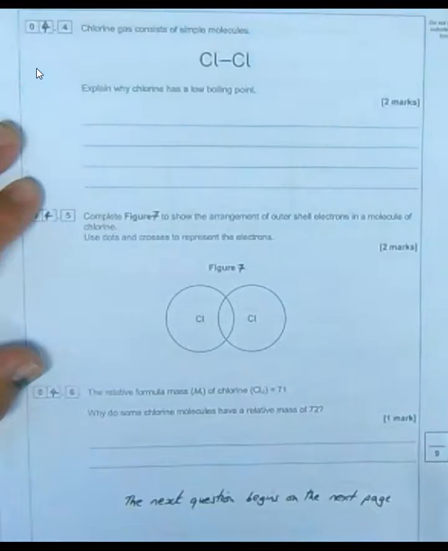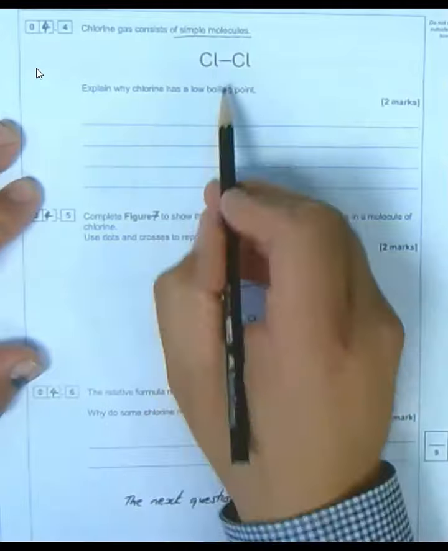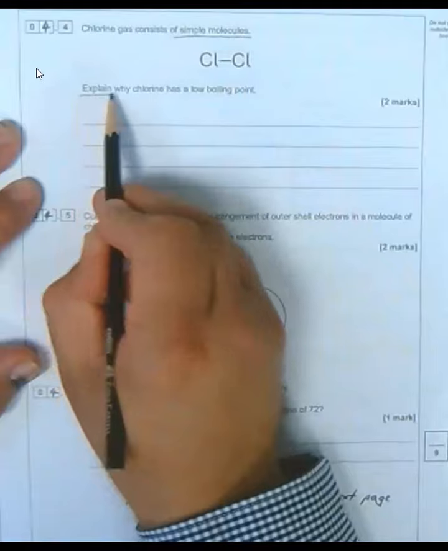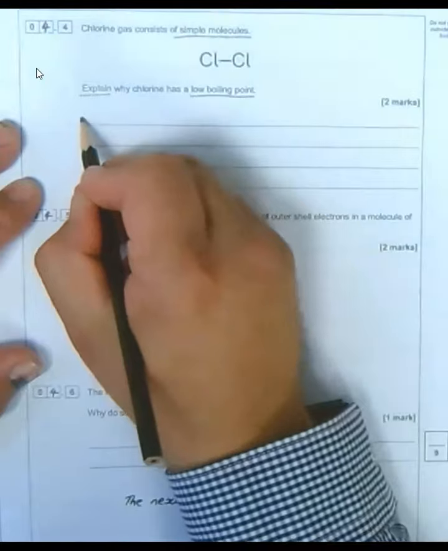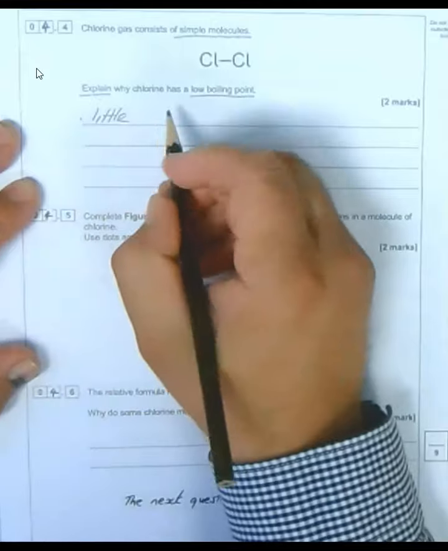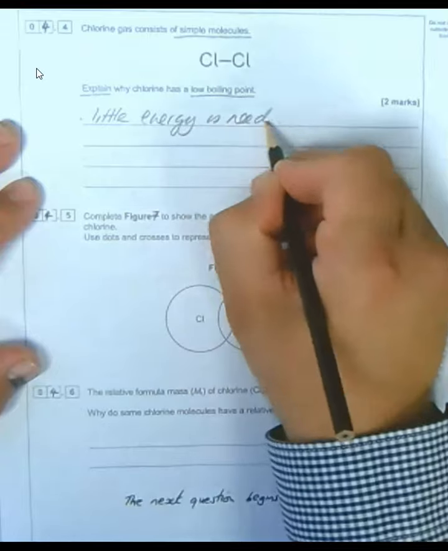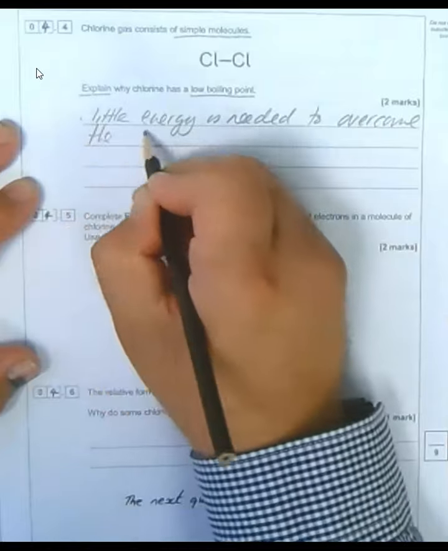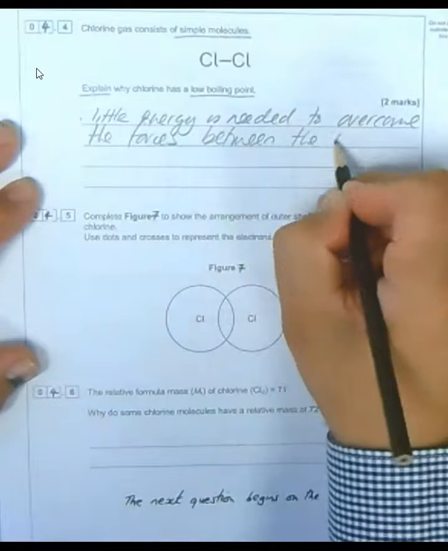Okay, next part of the question is talking about chlorine gas. Simple molecules, that's represented here, and I'm being asked to explain why chlorine has a low boiling point. So low boiling point straight away. Why has it got a low boiling point? Because not much energy is needed to hold the particles apart. Little energy is needed to overcome the forces between the molecules.